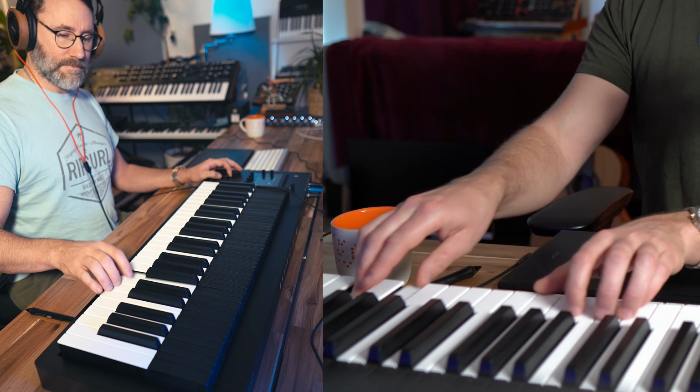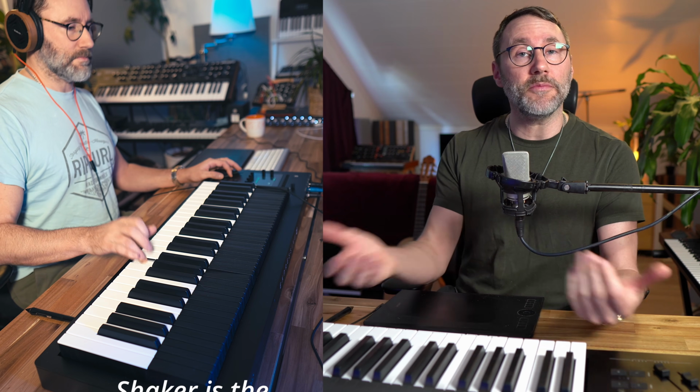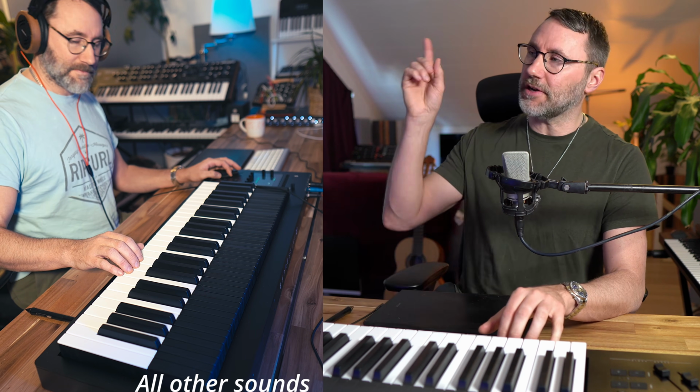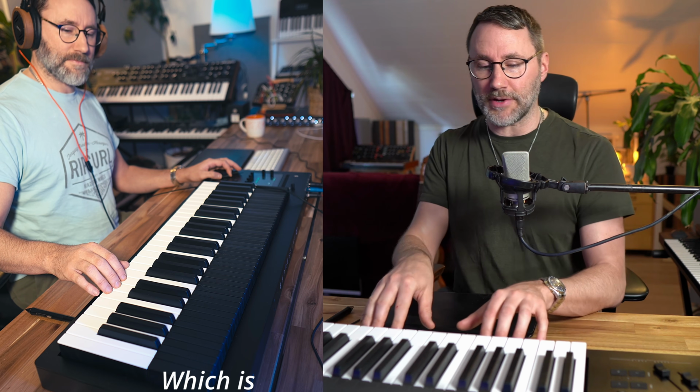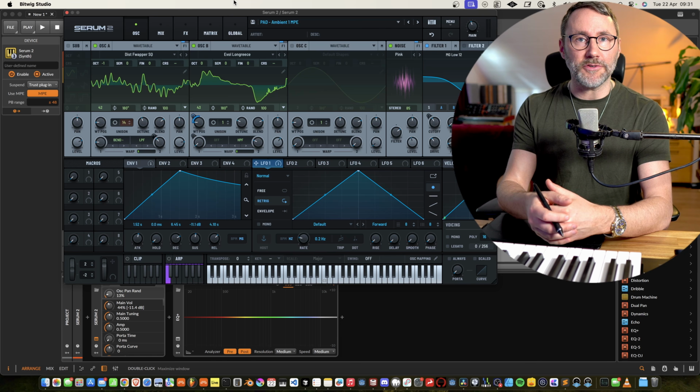So we get a lot of expressive control instantly from our performance, rather than wiggling the mod wheel or fiddling with the expression pedals. And I did a whole video covering all the aspects of this keyboard, so if you want to learn more about the Osmose synth, you can click the card up here or you'll have a link in the description.